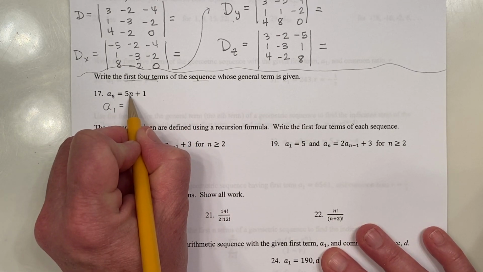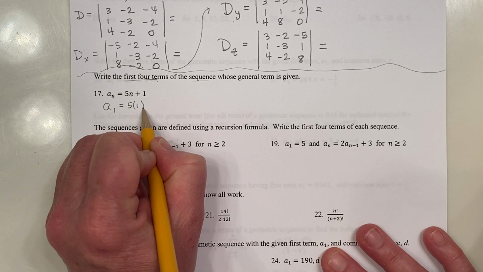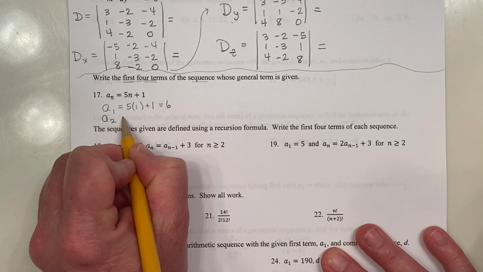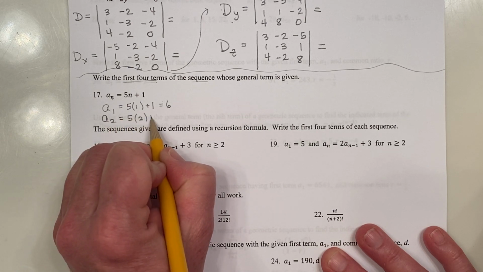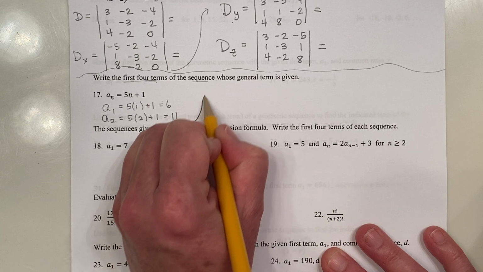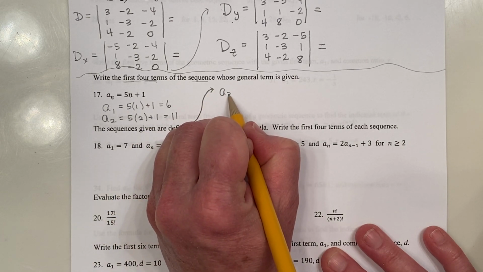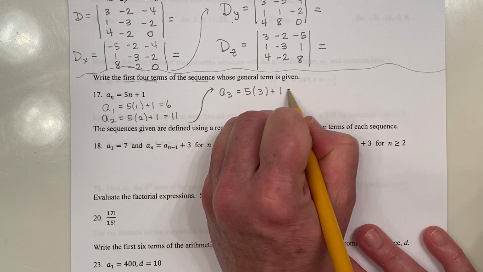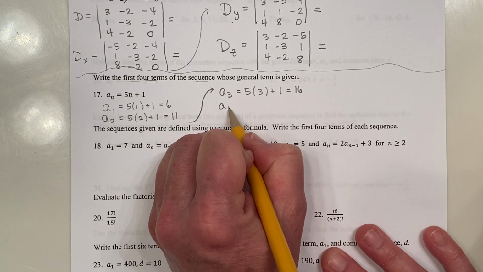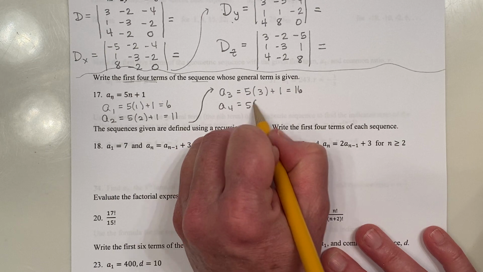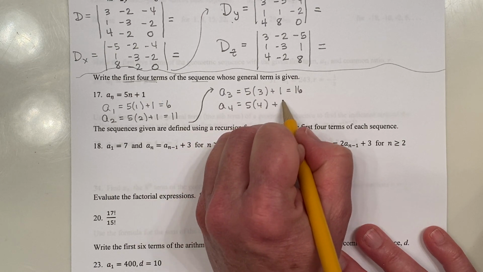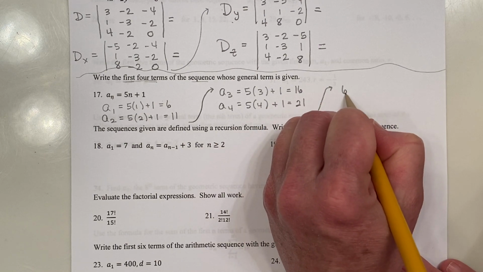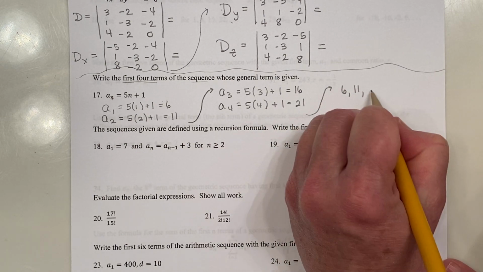So if n is 1, it's 1 here as well, and it's going to give us 6. A sub 2: 5 times 2 plus 1, that's going to give us 11. All right, and then let's gather up all these terms and just put them in sequence format.